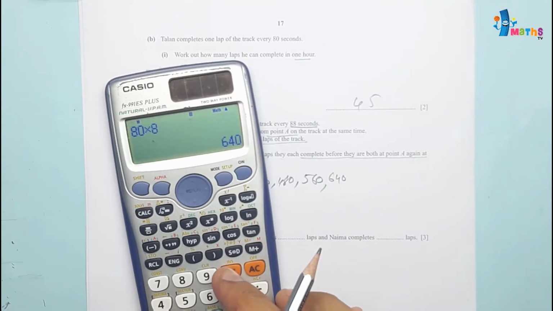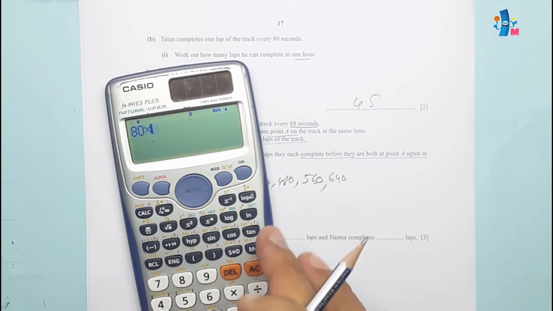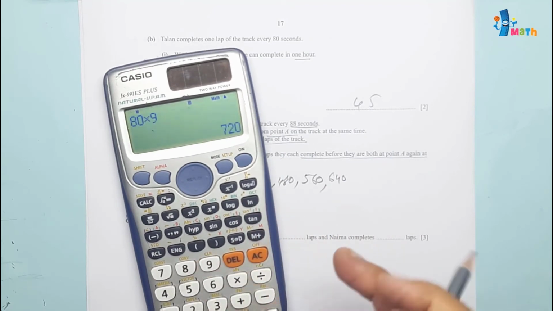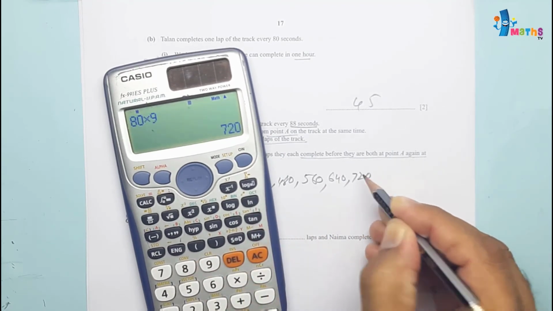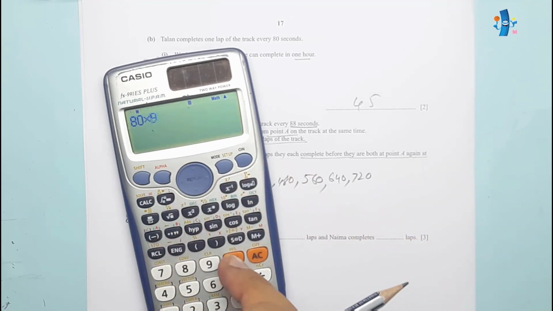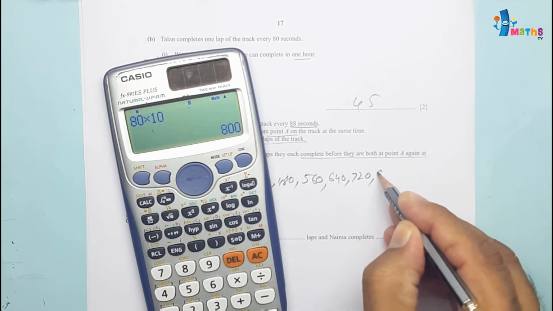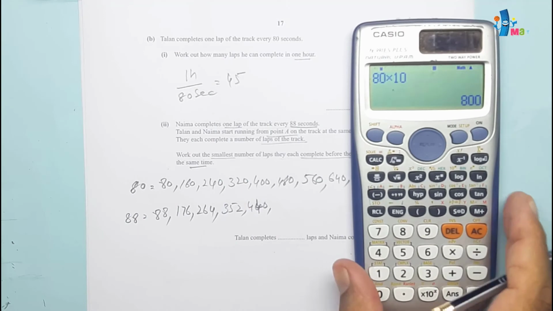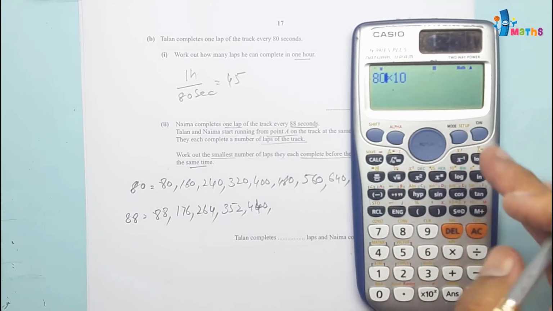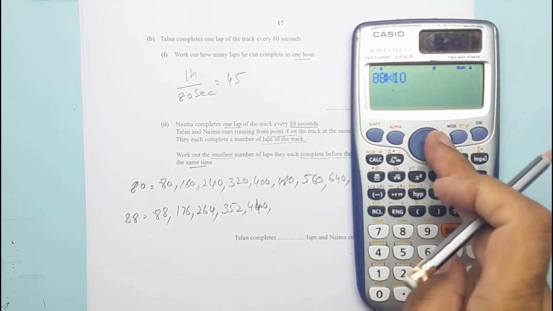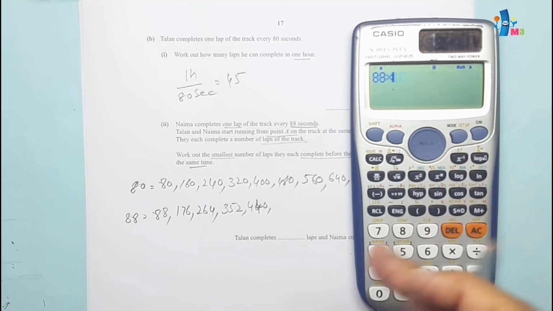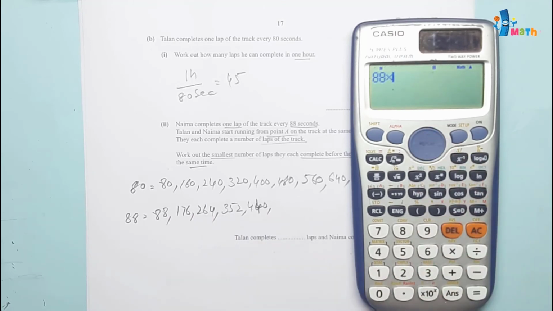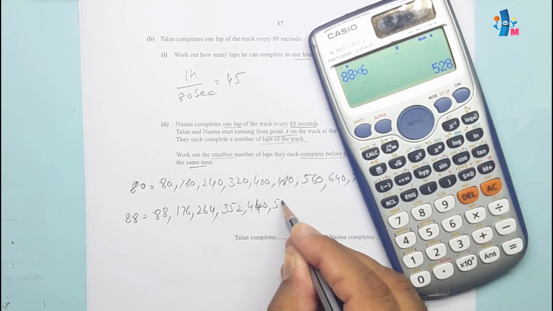Then we can multiply by 9, which will be equal to 720, and multiplied by 10 will be equal to 800. So let us switch to 88, multiplied by 1 2 3 4 5 is done. So 6 will be equal to 528.